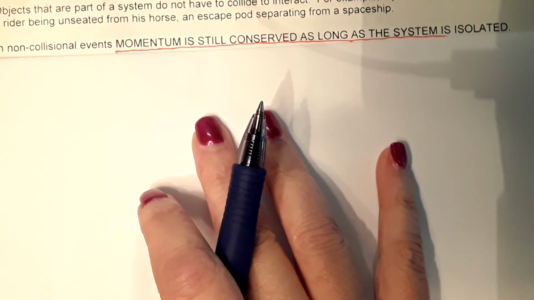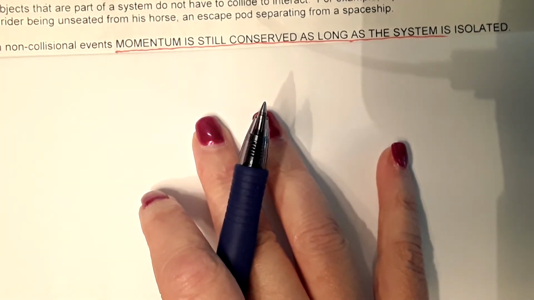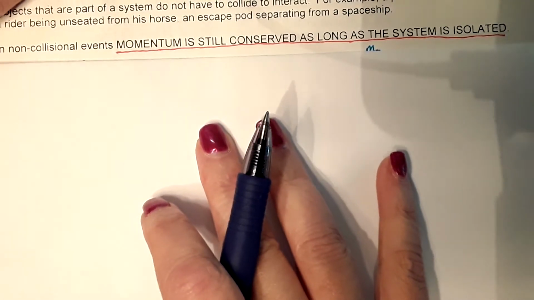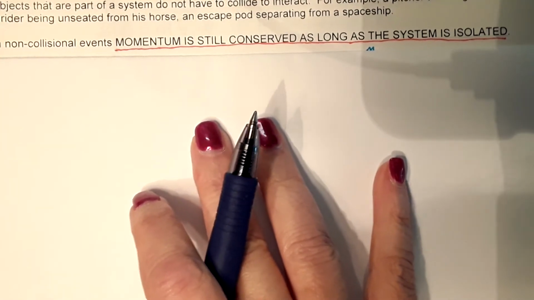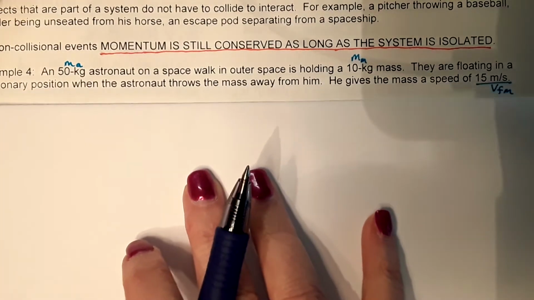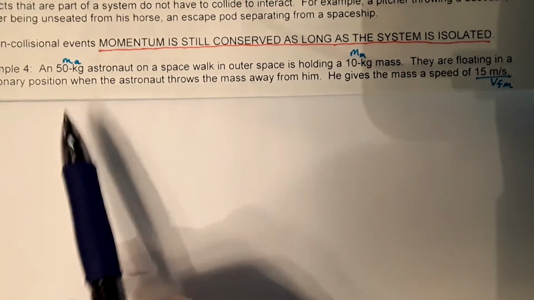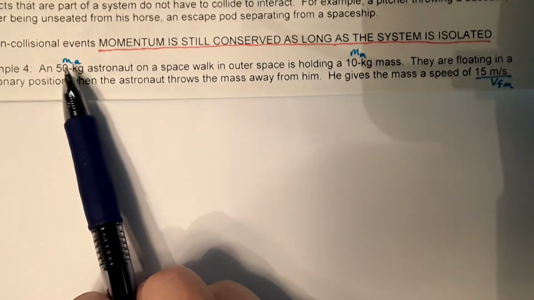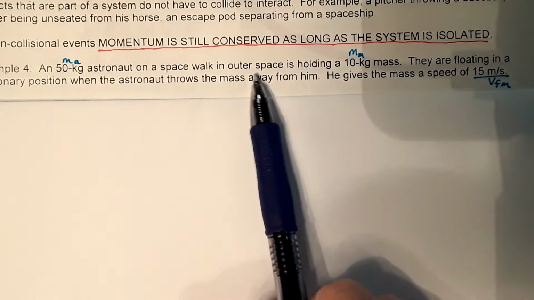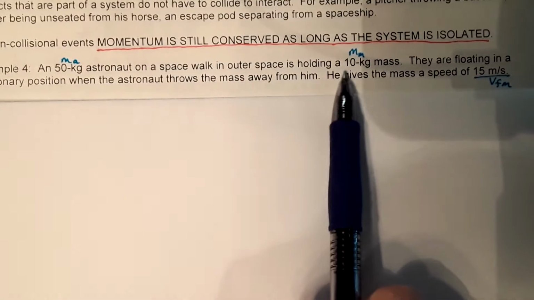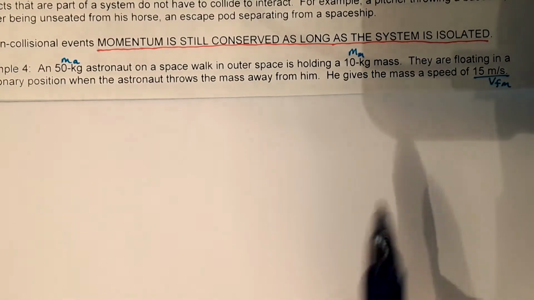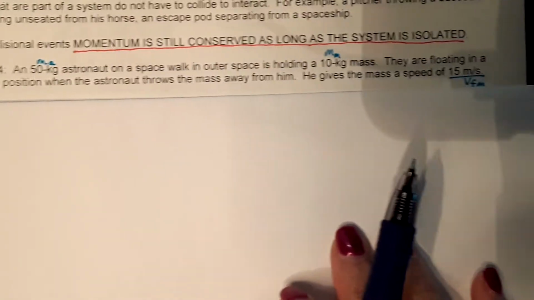Now, in a non-collisional event, momentum is still conserved, just like with collisions, as long as the system stays isolated. Look at this example. If you have a 50-kilogram astronaut, let's call that the mass of the astronaut, on a spacewalk in outer space holding a 10-kilogram mass, and I'm using M sub M for the mass of the mass.